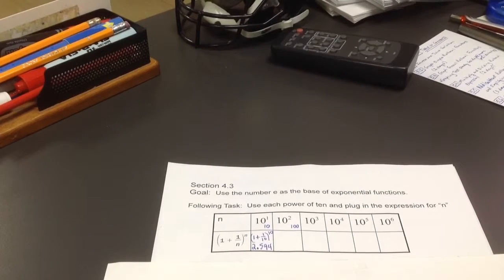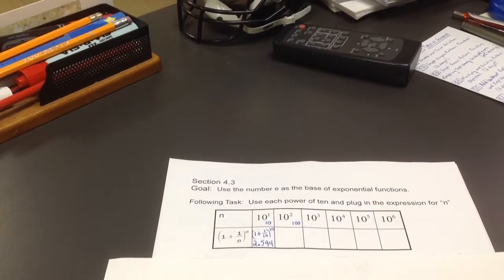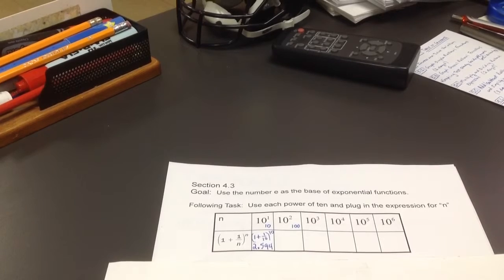And go ahead and continue filling in this table.